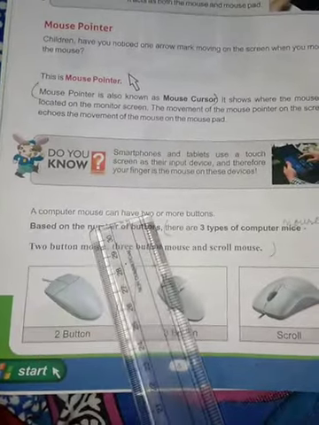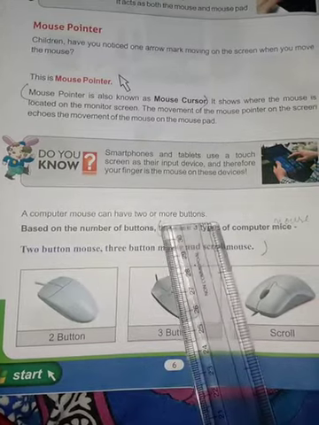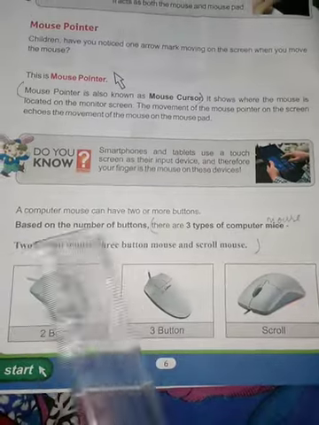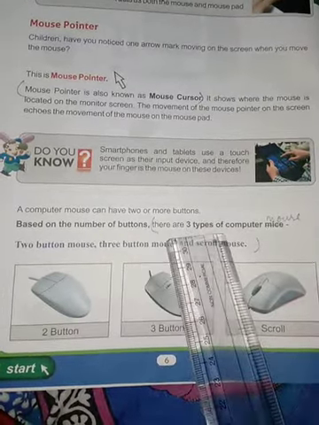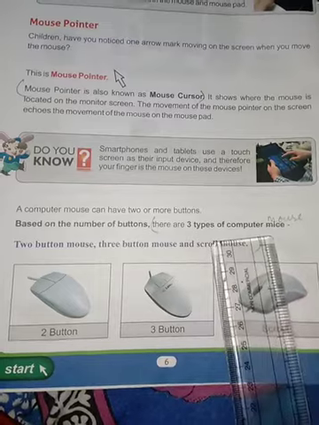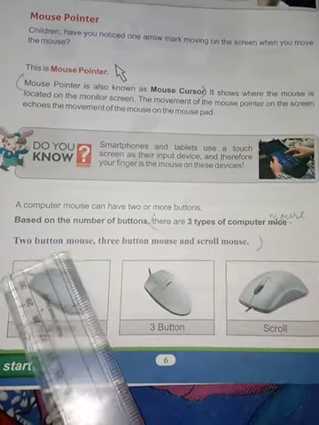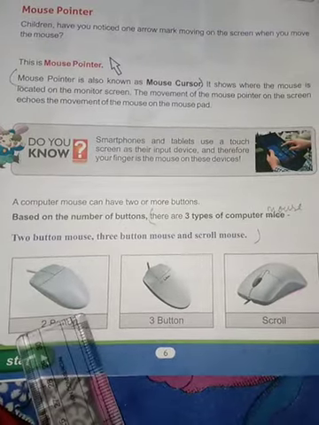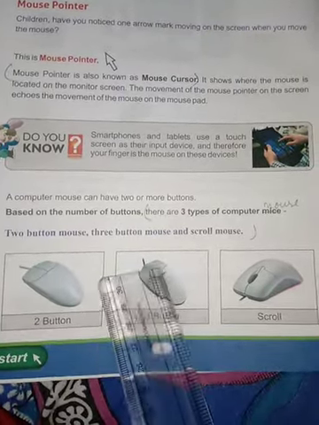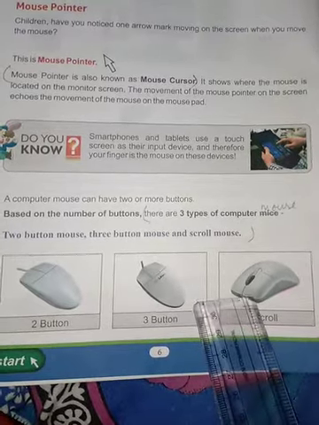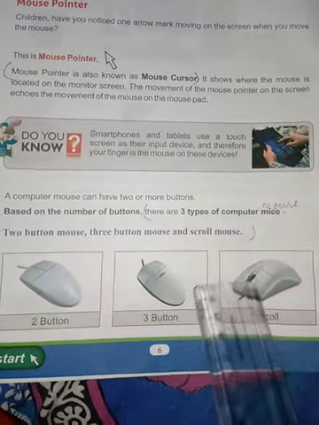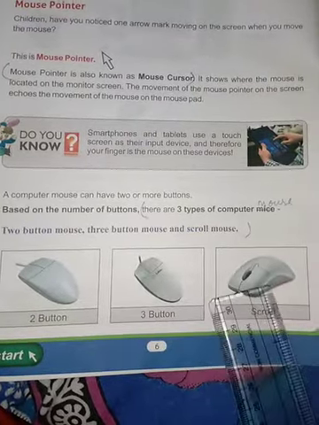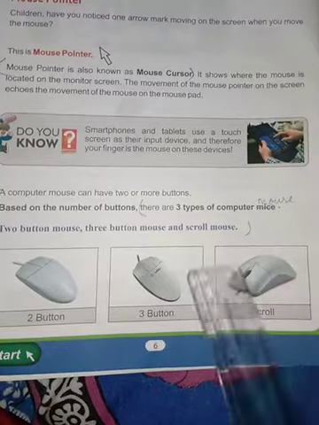A computer mouse can have two or more buttons. Based on the number of buttons, there are three types of computer mouse. Firstly, two button mouse, three button mouse, and a scroll mouse with two buttons and a scroller. And you have seen in your labs, currently we are using the scroll mouse.